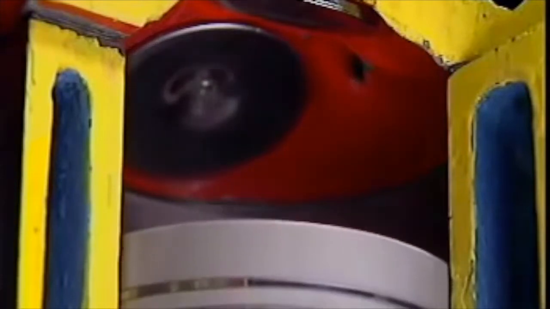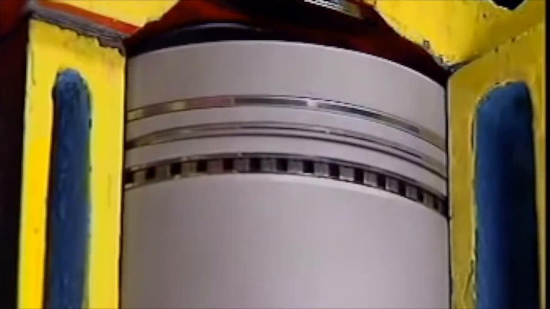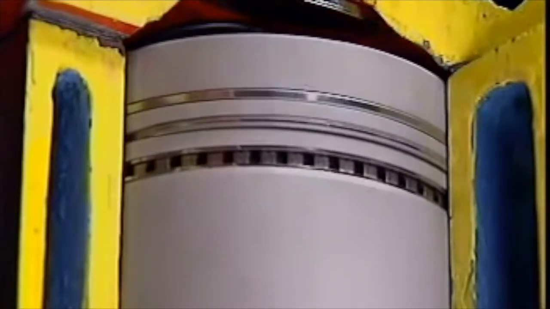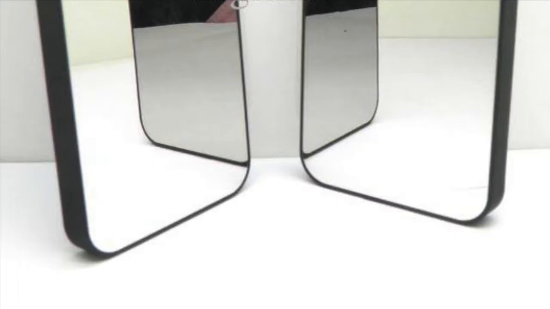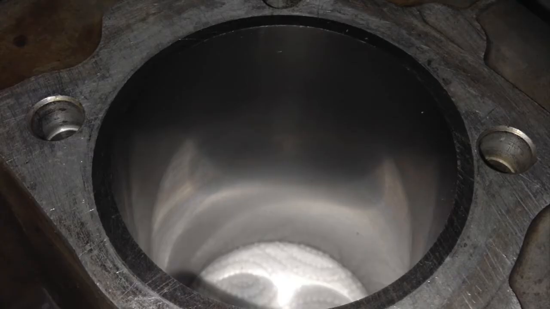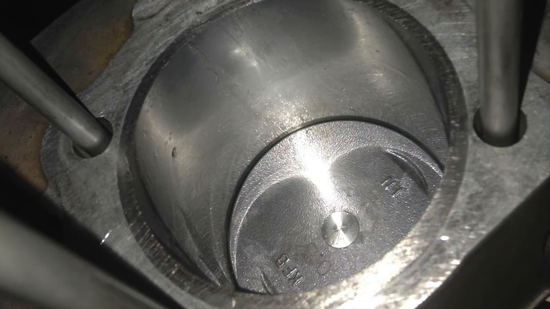Now, reality kicks in. We know we want a perfectly flat sealing surface between the face of the ring and the cylinder wall, right? Because if we didn't, it wouldn't work. But the question is now, how do we get two perfectly flat pieces of metal between each other? Number one, you could make one part flat and another part flat and then put them together. Very simple, right?